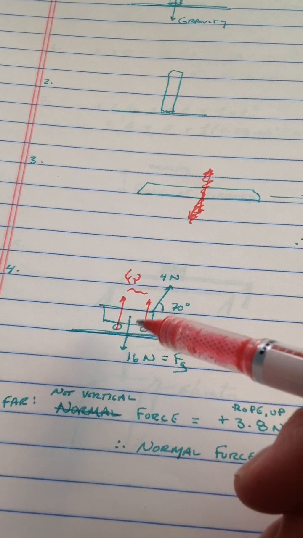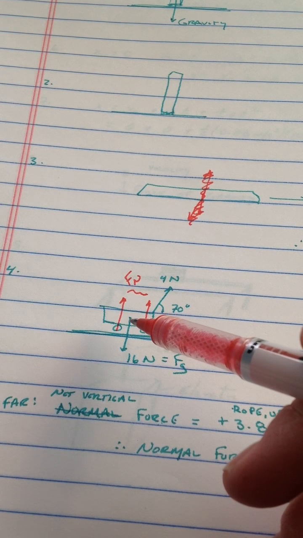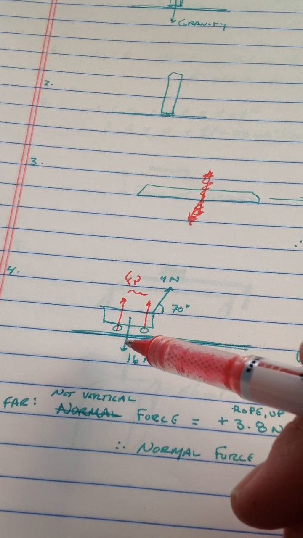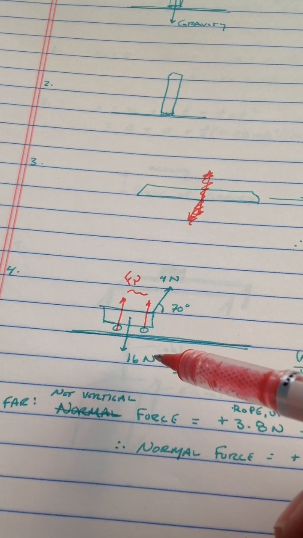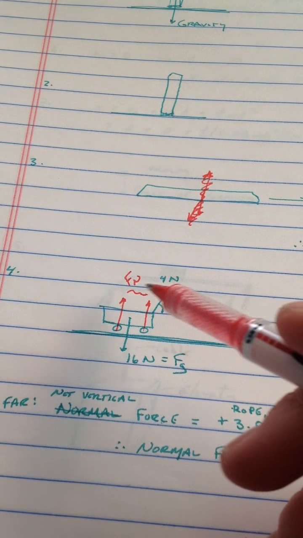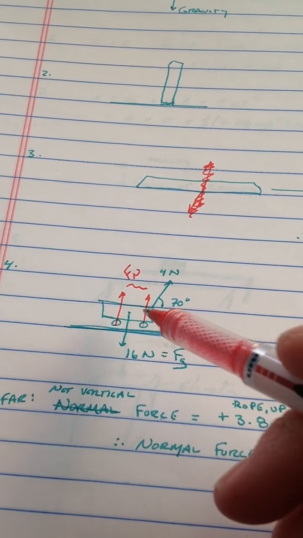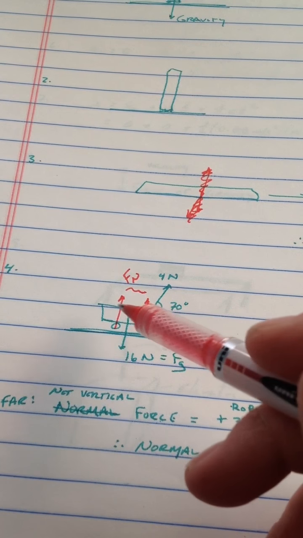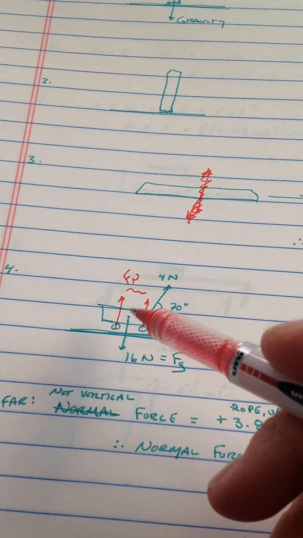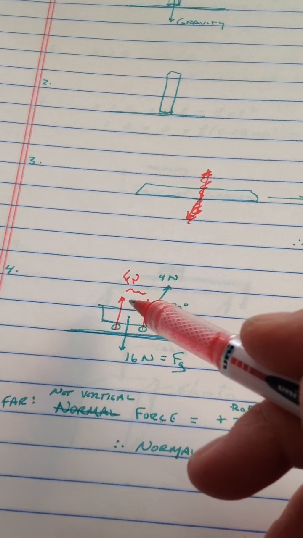We're given the information that the force of gravity on this wagon is 16 newtons, and the ground is pushing up with an unknown force. That's the normal force that we talked about before. I've drawn the normal force as being evenly split between the two wheels, but when we go through this problem, we're not going to talk about it as being split.